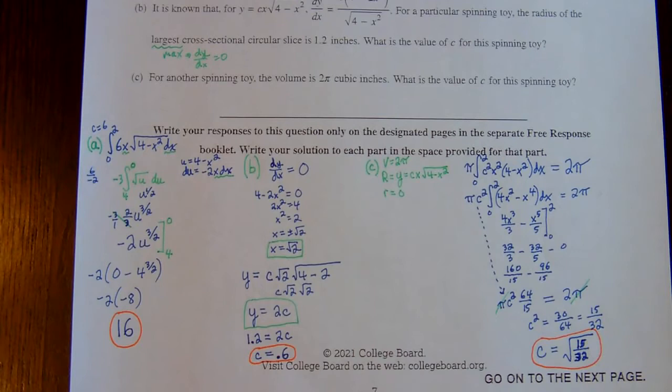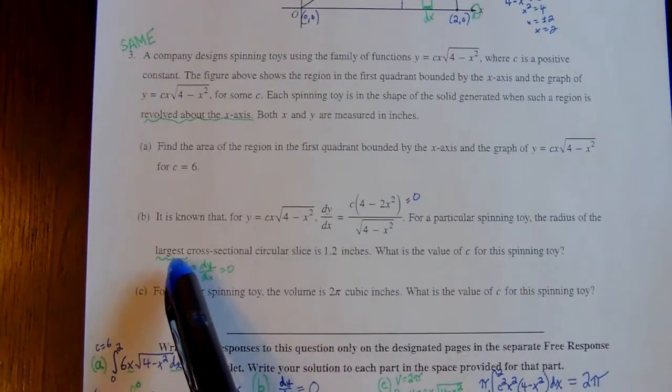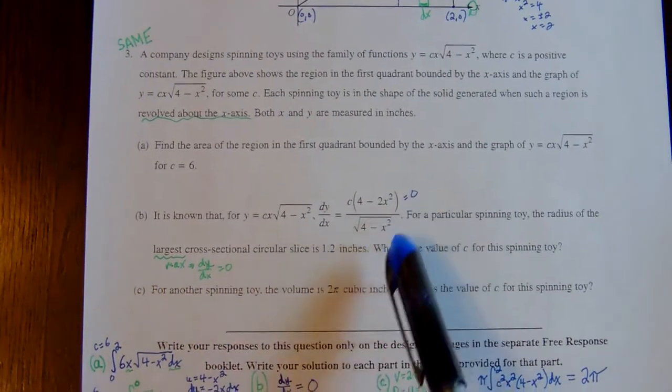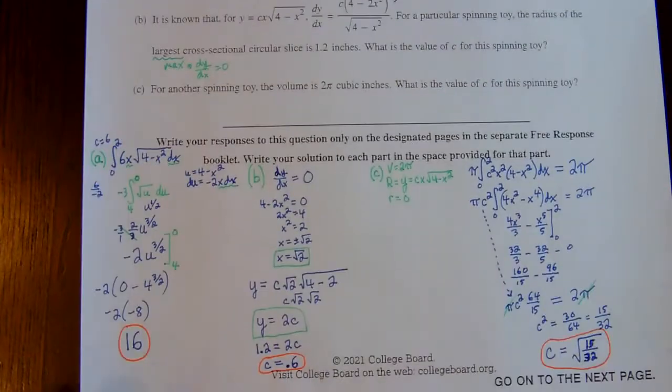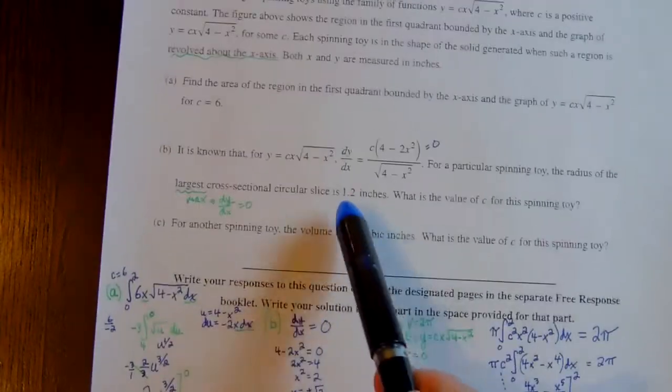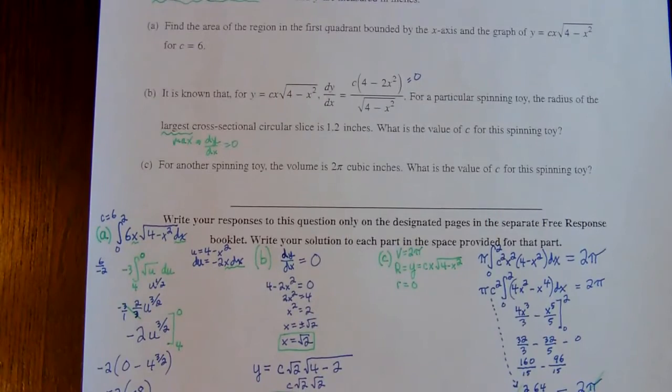So I thought that might have been a little bit tricky for part B, but hopefully it makes a little bit more sense right there. But again, you see a derivative, you see largest, think maximum, take the derivative, set it equal to 0, and then start plugging some stuff in. It's not meant to be some crazy thing for us to do there. So you had to figure out what that C value was, and you got to use that 1.2 somehow.